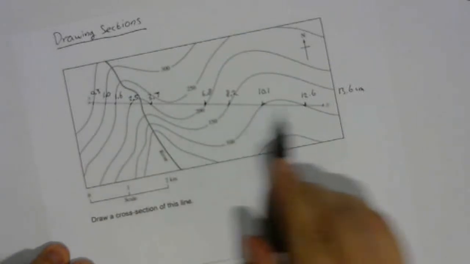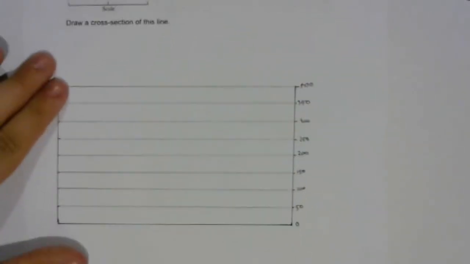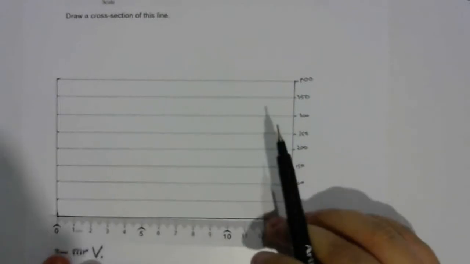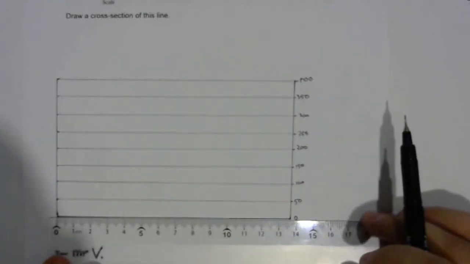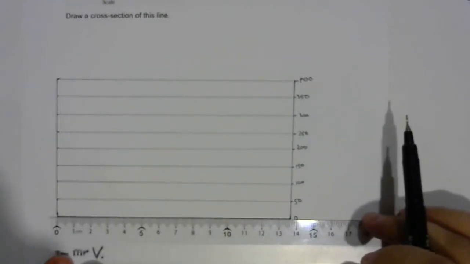Now that I've measured out all of those crossover points, I can put them on my graph. And very similar to our beginning, we just put our ruler on the bottom and we just copy the information.